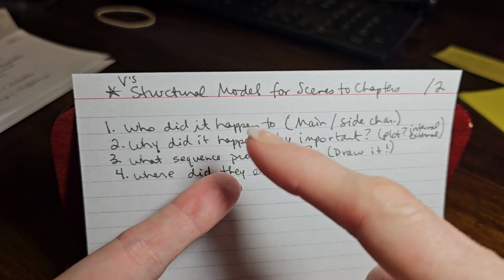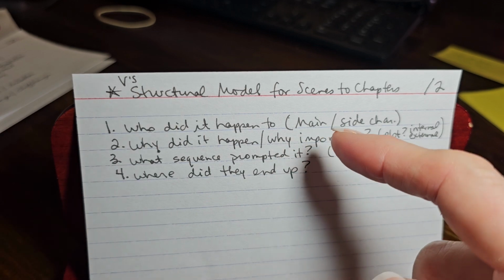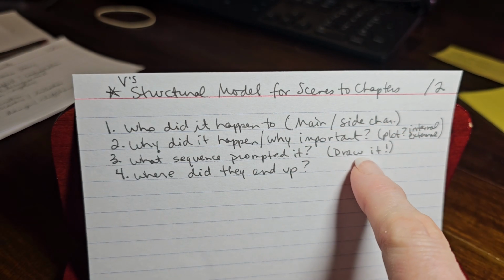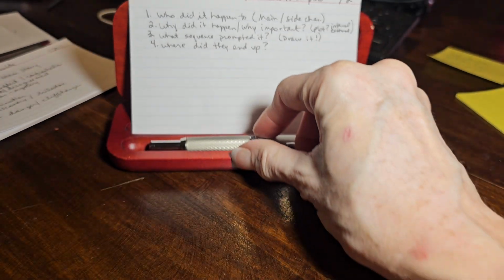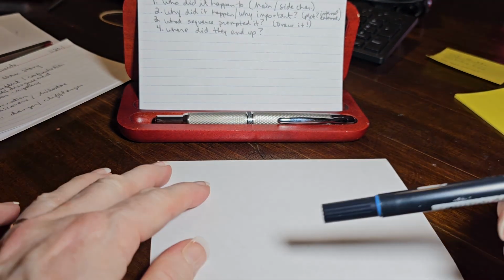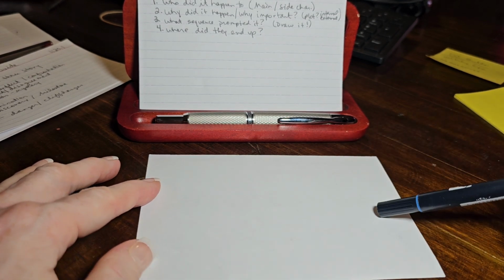Third question, what sequence prompted the thing that happened? So for example, I made a note, draw it. This is something that I am taking from the chapter on using structural modeling as a way to find your way through your story.